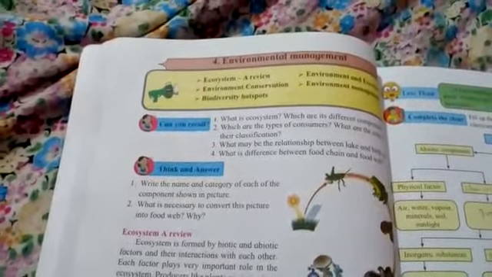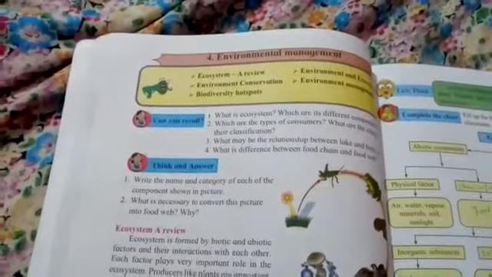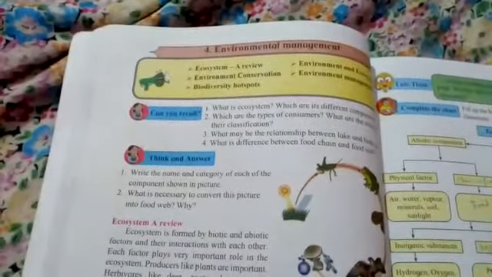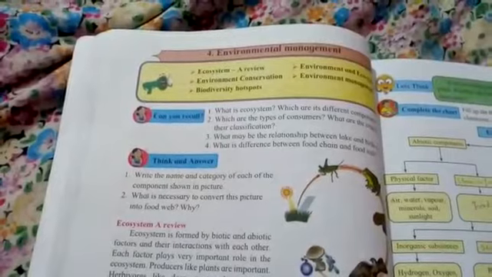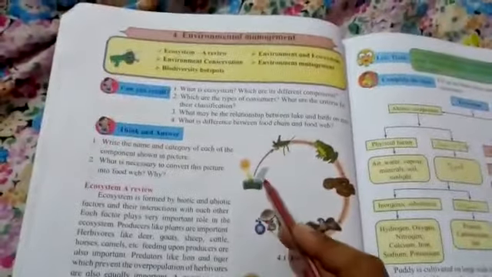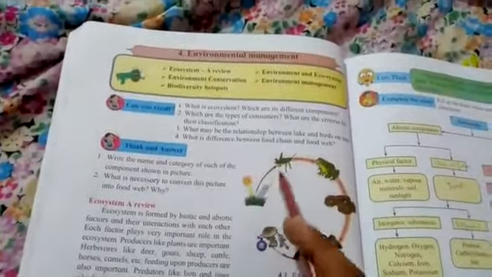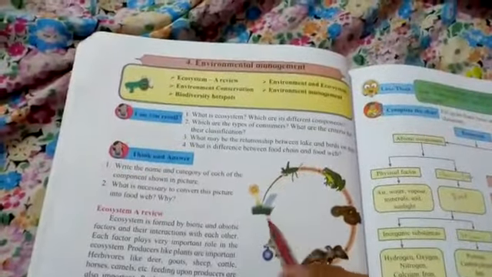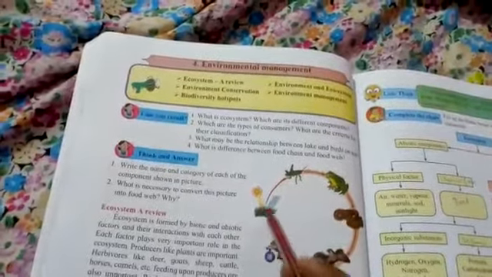It consists of so many organisms and other artificial factors. So, all these organisms are equally important. See this food chain you can see over here. The food chain means the interdependence of one organism on another. So all the organisms over here are equally important.